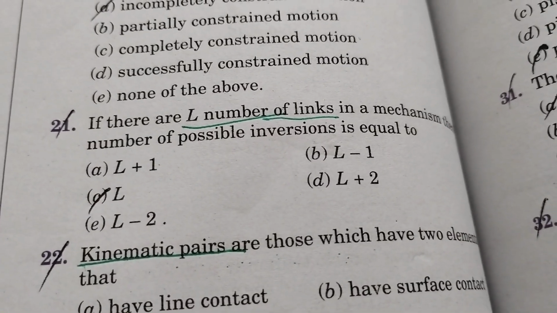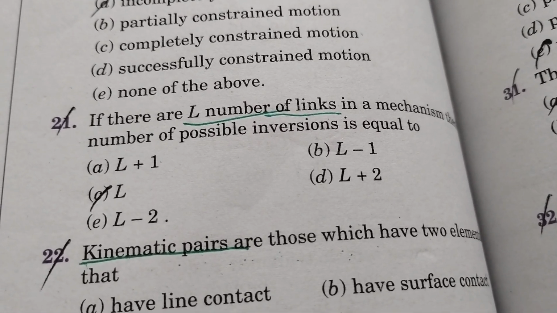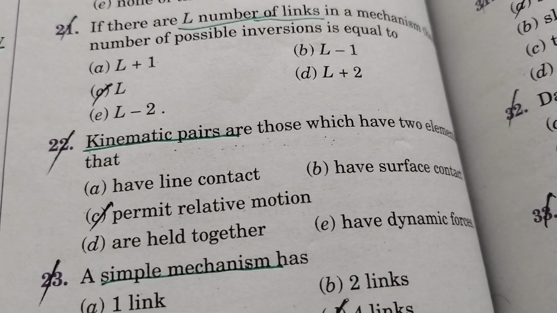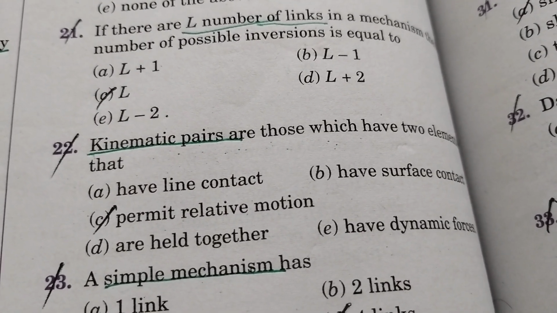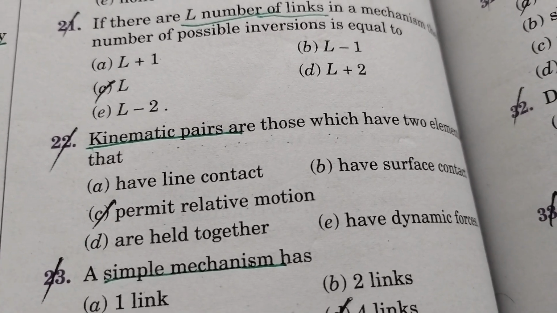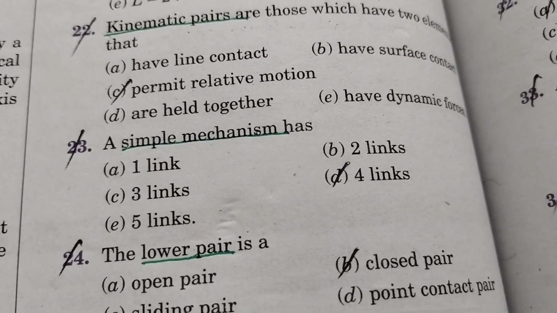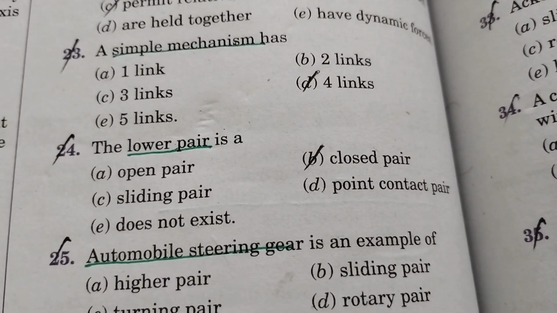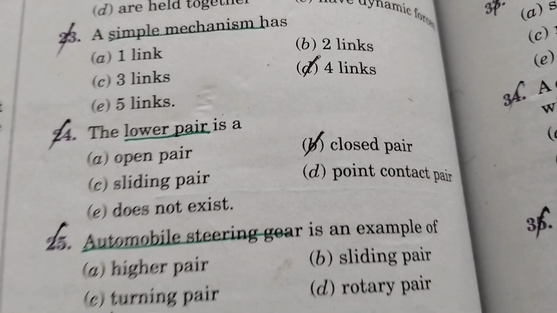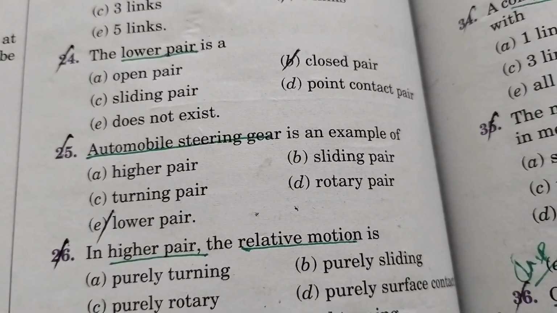If there are L links in a mechanism, the number of possible inversions is equal to L. Kinematic pairs are those which have two elements that permit relative motion. A simple mechanism has 4 links. The lower pair is a closed pair. The automobile steering gear is an example of a lower pair.